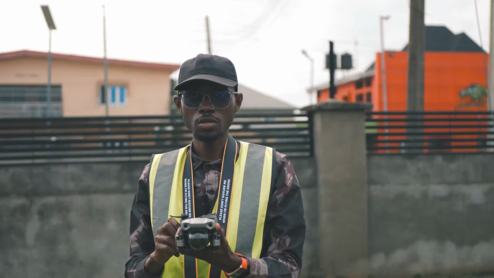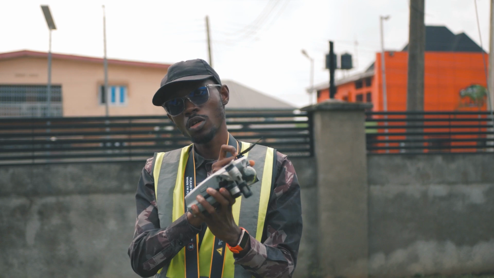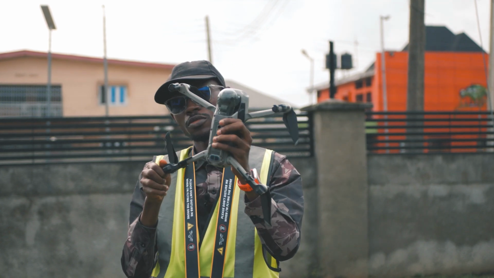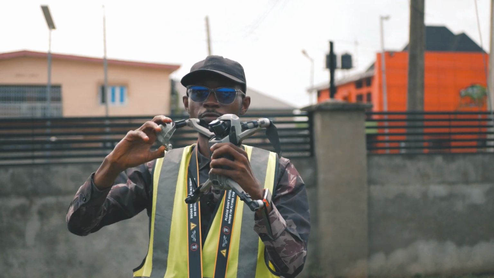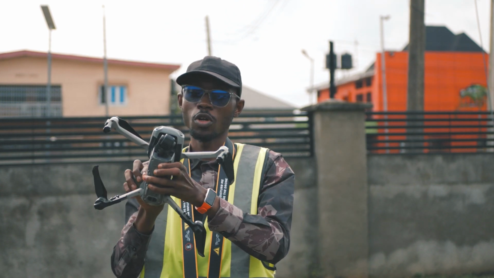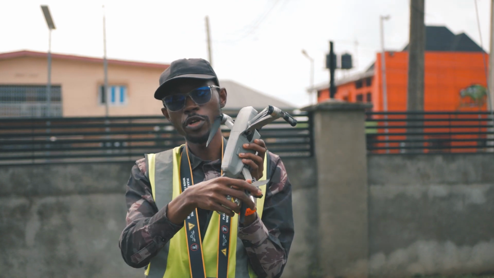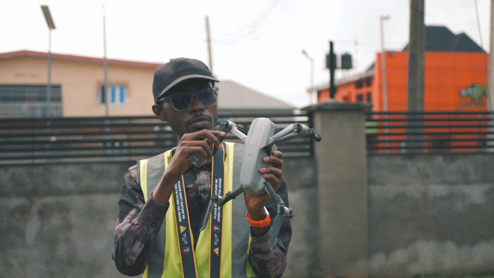Once that is done, you unfold the arms of your drone, take off the gimbal cover. Very, very important. This is something that a lot of people always seem to forget. Take off your gimbal cover, then you spread your propellers apart.